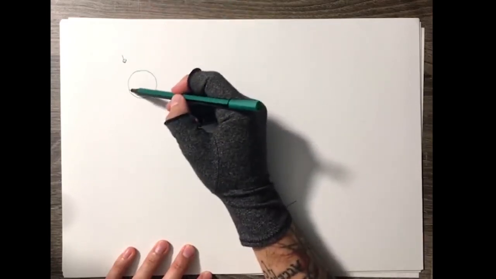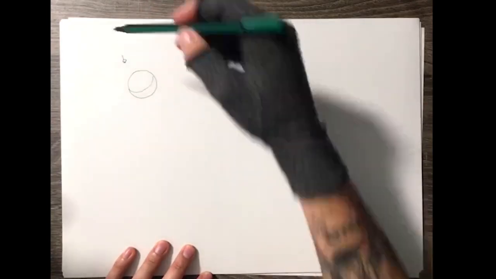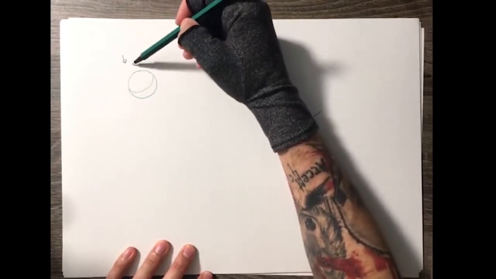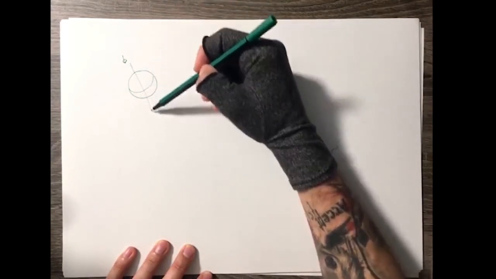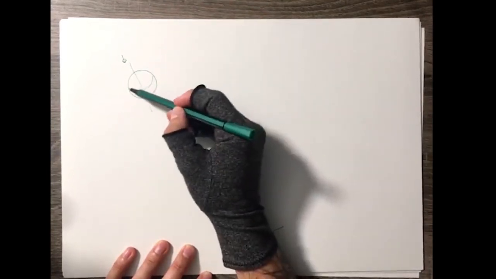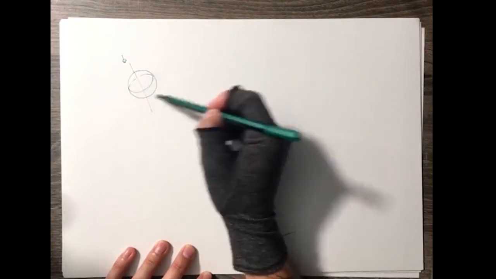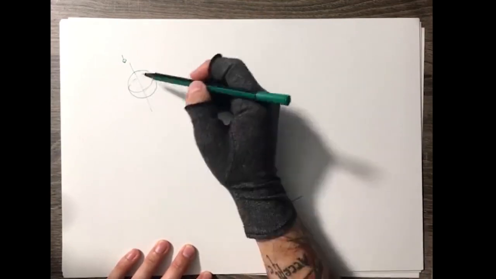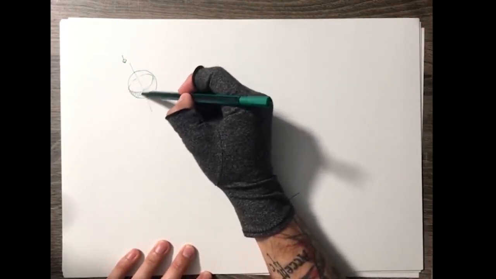But anyway, if we have our light direction coming from this side, we know that our core shadow is going to run somewhere like this. The reason I know that is because I follow the direction of my light, which acts like the minor axis for this sphere, which then gives me the projection of the ellipse for that sphere, right? So that gives it that core shadow.